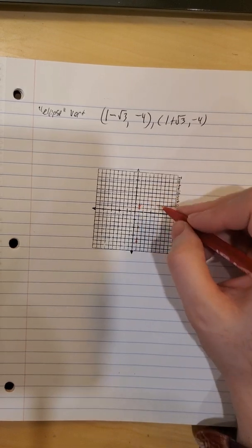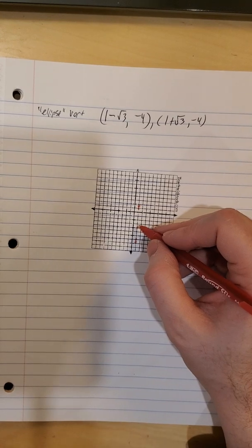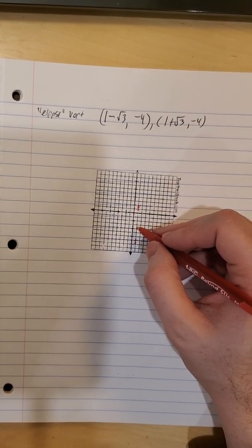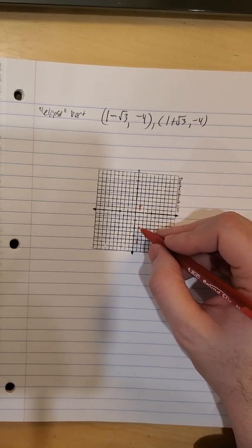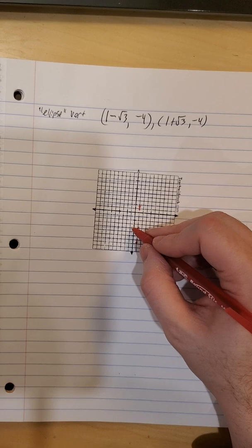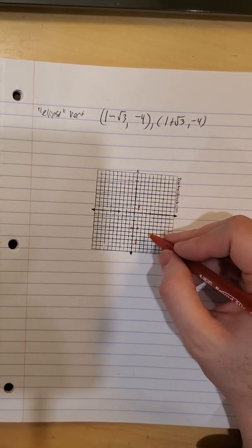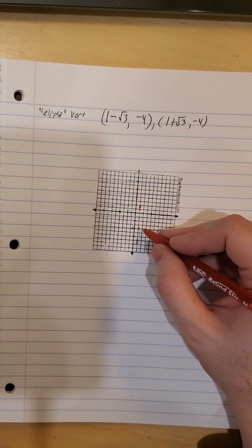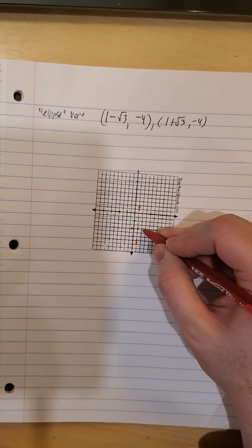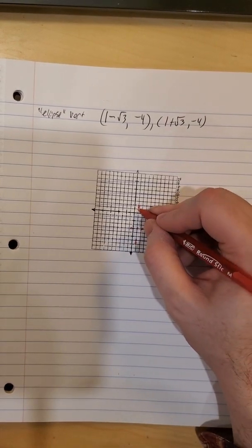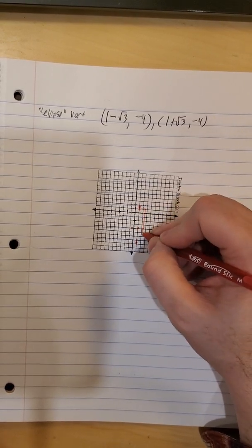So there's our foci. Then our sort of what-if ellipse: square root of 3 is smaller than square root of 4, so it's smaller than 2, so it's 1 and change. So 1 minus 1 and change is between negative 1 and 0, and 1 plus 1 and change is 2 and change. So we can make our little box here.